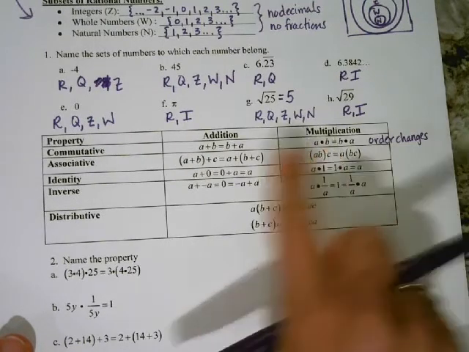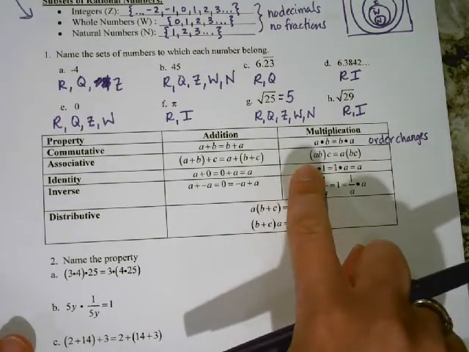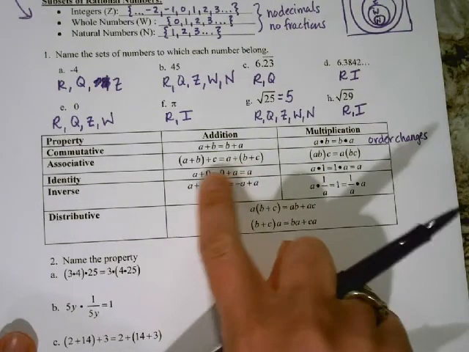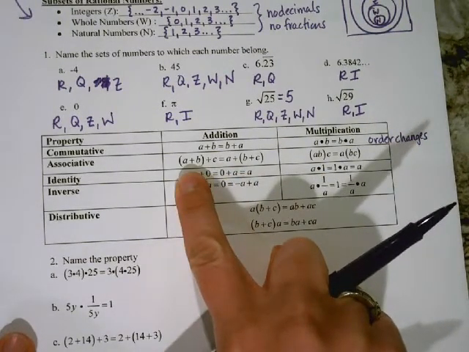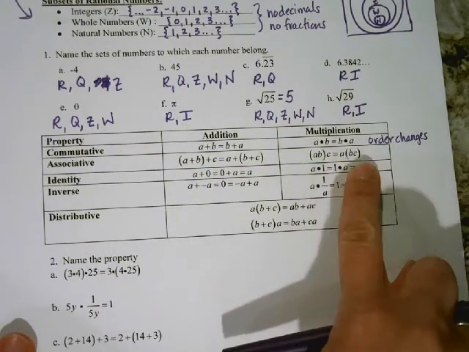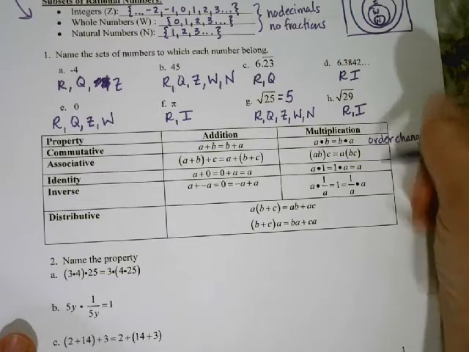Associative property, and we have it of addition and of multiplication. Well, look at who they're grouped with. Who are they associating with? Here, A plus B are associated together, and then B plus C are. A and B, B and C. So they're grouped differently.